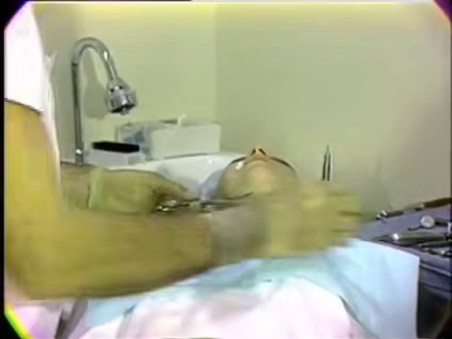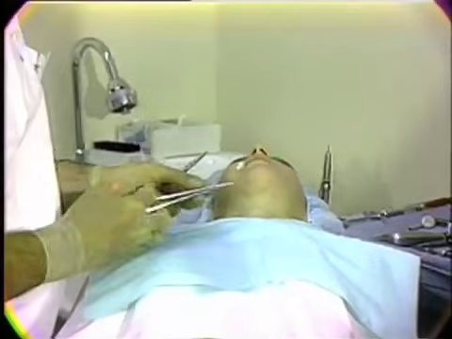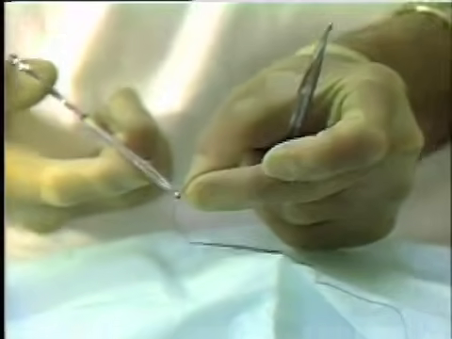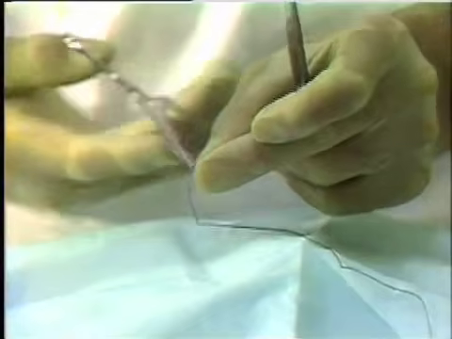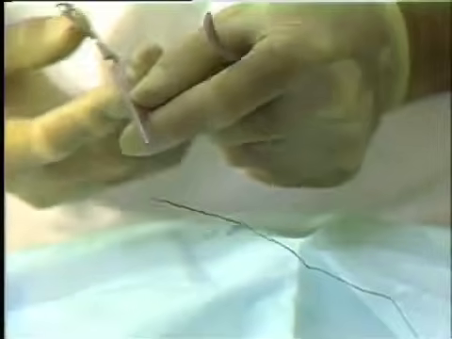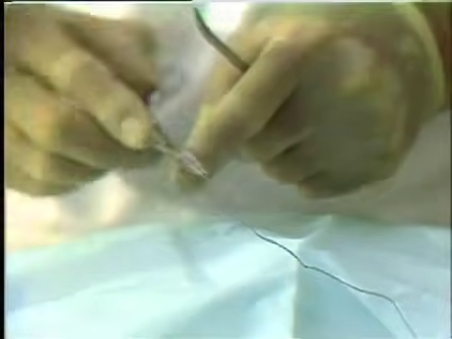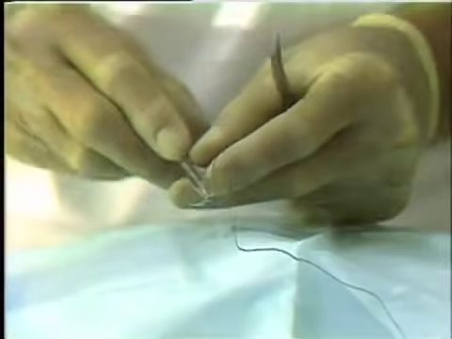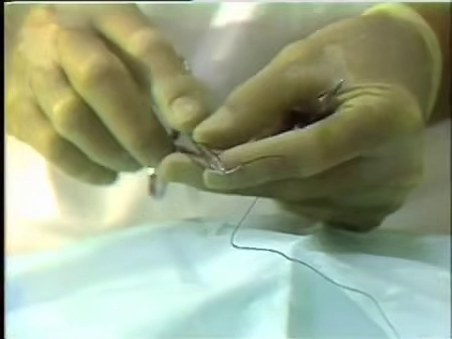The sutures are applied in a manner in which you've been previously instructed, utilizing 3/0 silk on this particular suture needle. The needle is grasped just with the tips of the needle holder, and that gives control to the needle point as it penetrates the tissue in this curved cutting needle.